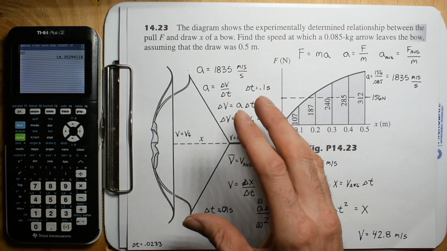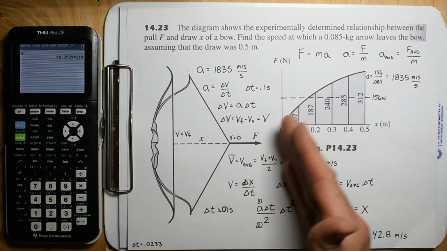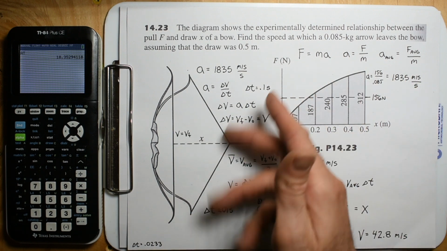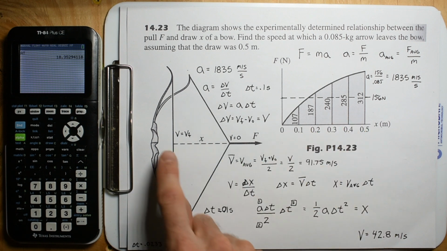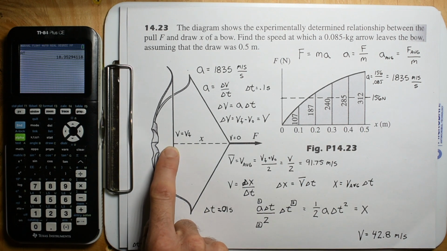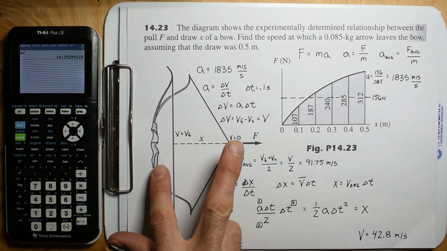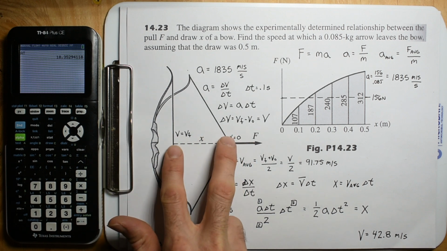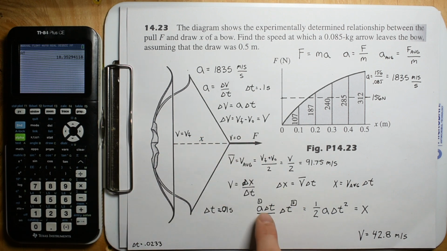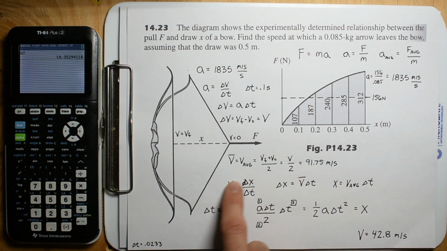Sweet. But we need to figure out how far we went, because we know this is just a guess. And so we can't use this final velocity because we started at 0 and got up to some speed. So it's linear, but we have to take the average between those two numbers. So that's where we divide by 2. That's the second thing we do. And then once we get the average velocity, hell yeah.